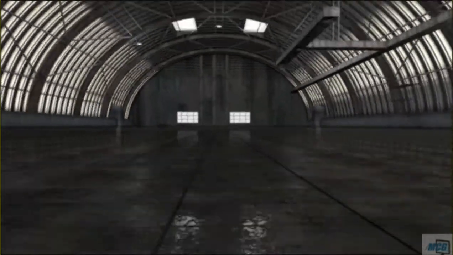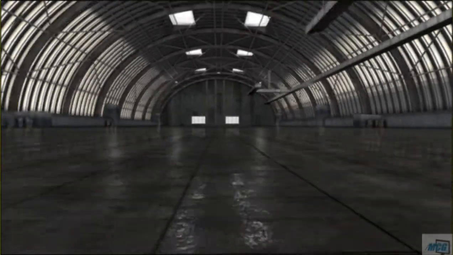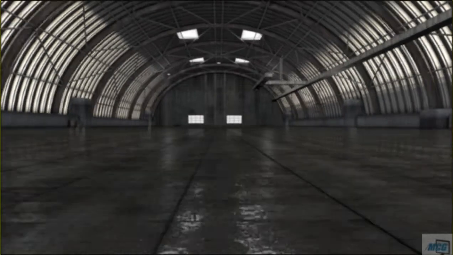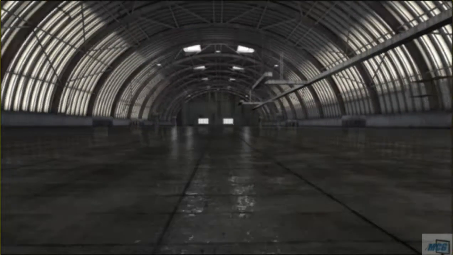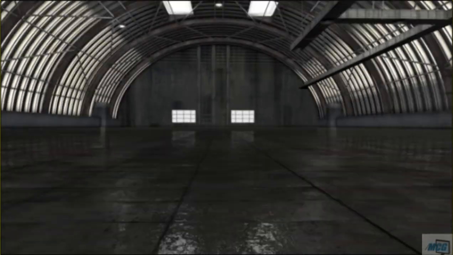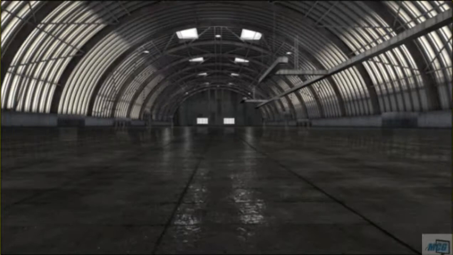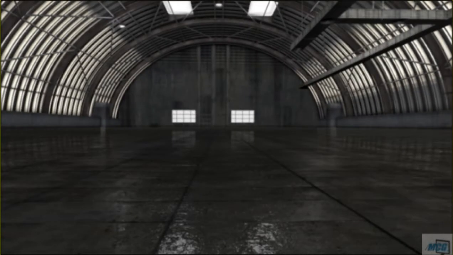Now, as you can see, this gives it a lot more realistic feel, and it gives you some of the elements that you would normally see in something that's realistic, because you're going to get reflections off of the floor, because as we know, cement and metal tend to reflect light, as well as other things.